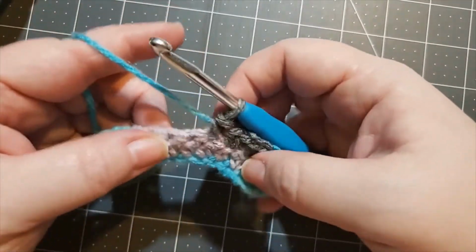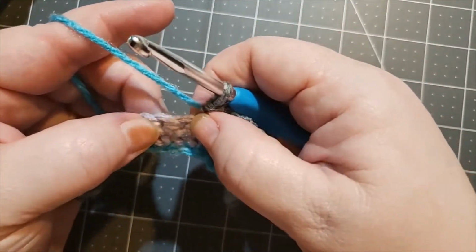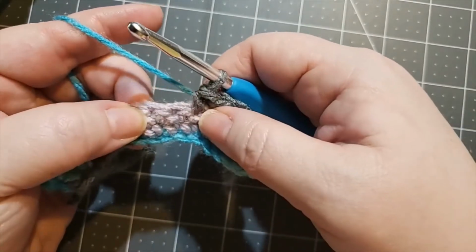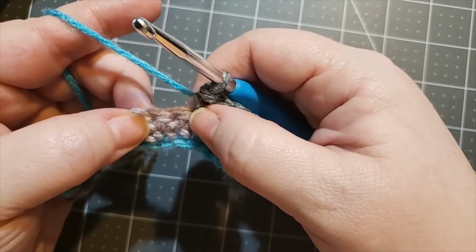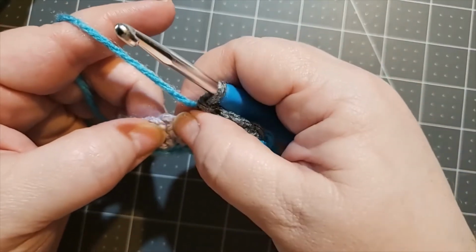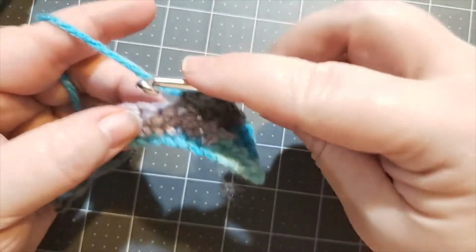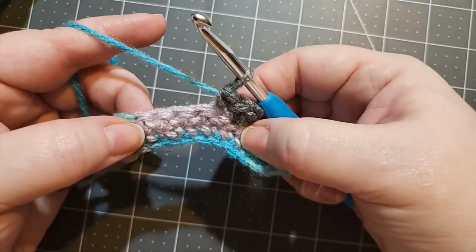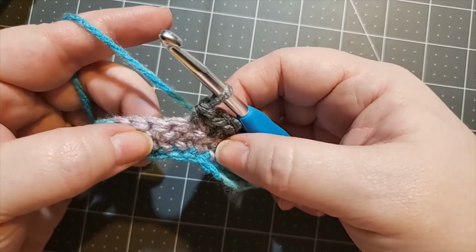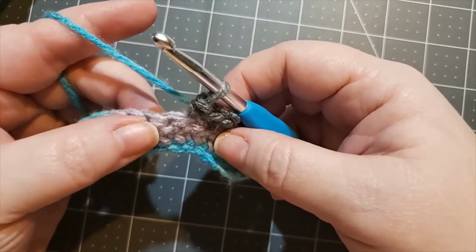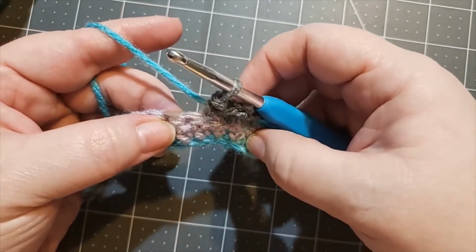I'm going to take these 2 stitches here and stitch them together to have 1 stitch in the row that I'm working on. This one's a little more complicated, so just follow along. It's not hard, but it's a little more complicated than an increase.